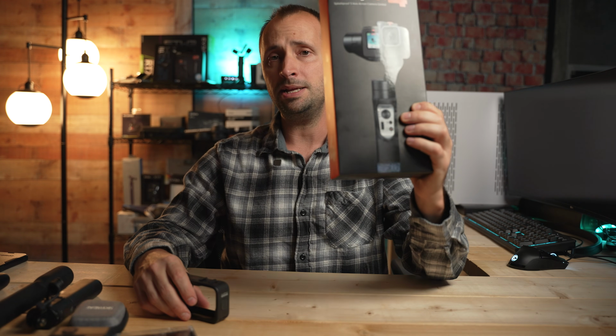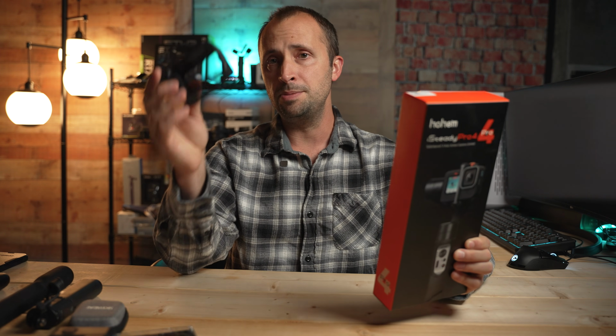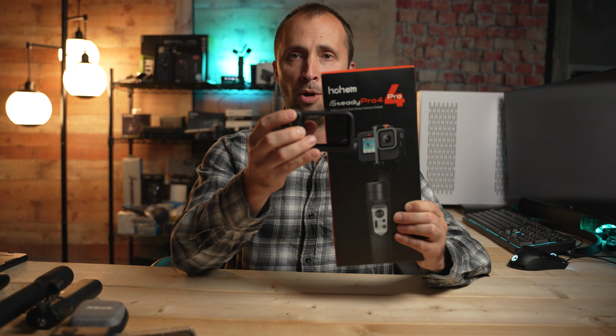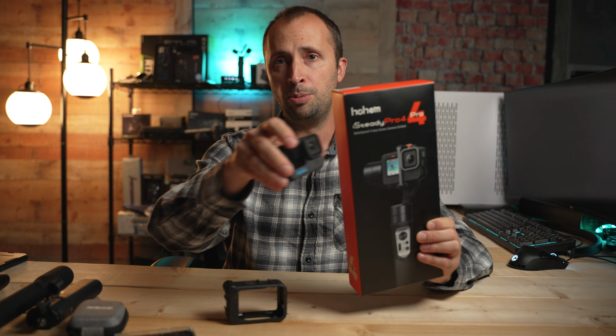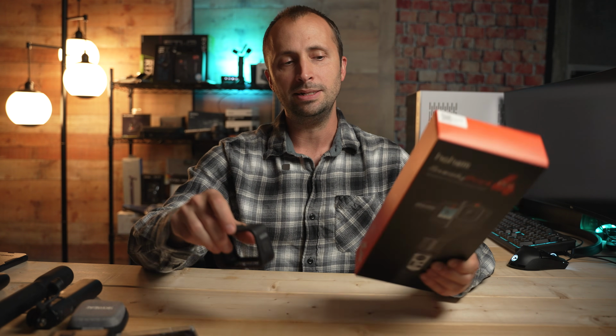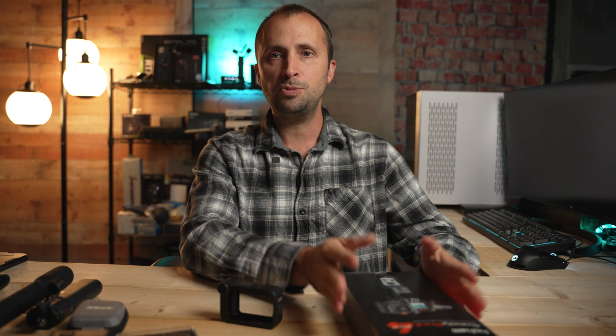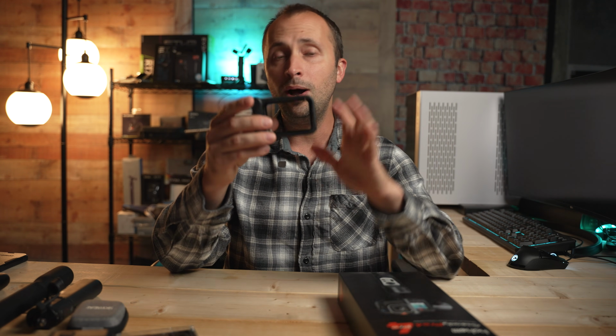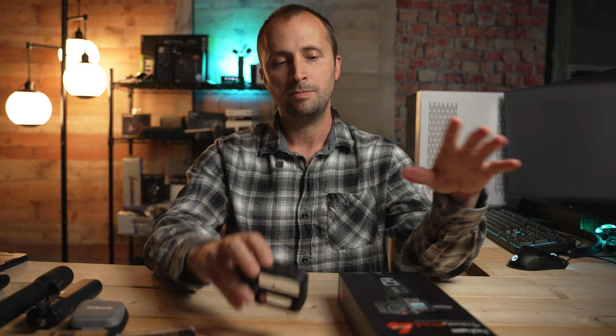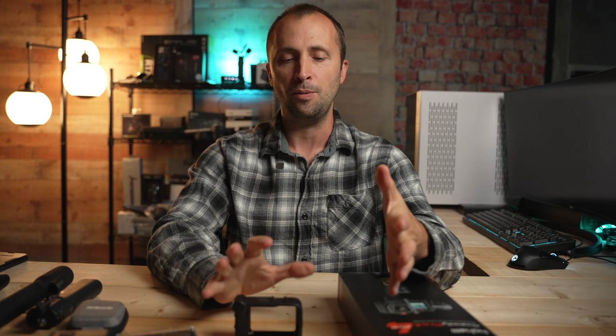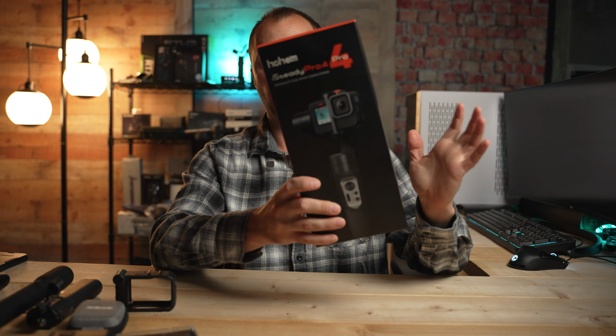You can use this with the GoPro on the Inky Falcon Plus. But for the Hohem iSteady Pro 4, you cannot use the media mod. It won't fit on here with the GoPro. You can only fit the GoPro on here, but you can't fit the media mod. So that's where the defining factor is. Do you want to use the media mod for your project, or are you going to capture audio in a different way? If you don't need the media mod, I recommend the Hohem iSteady Pro 4.